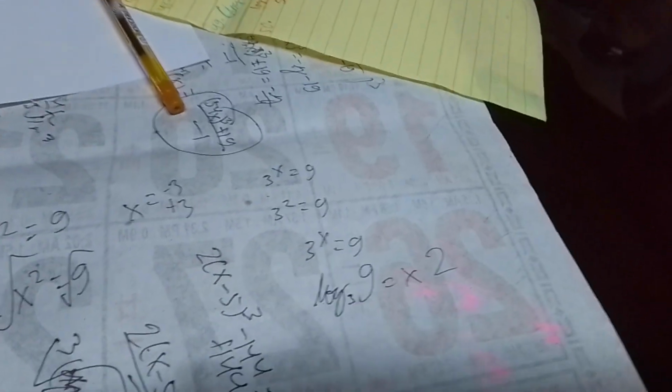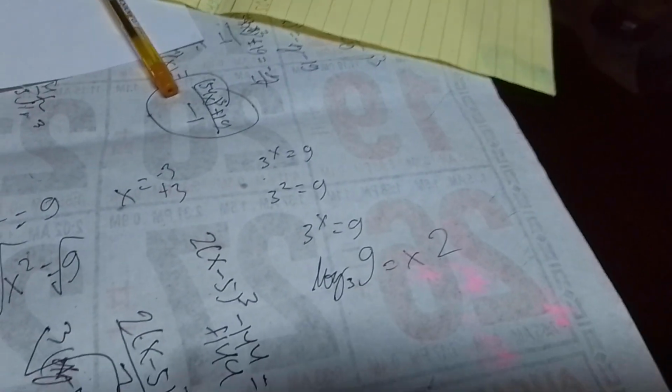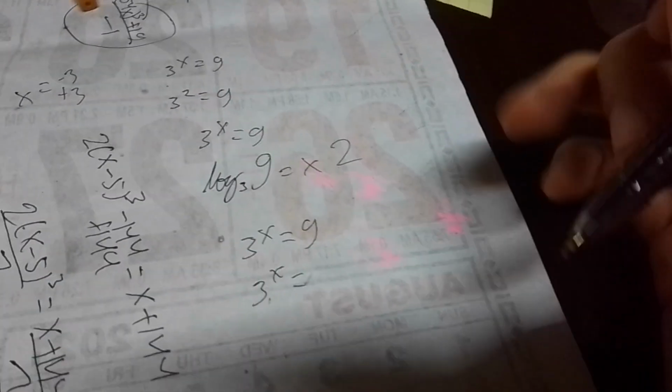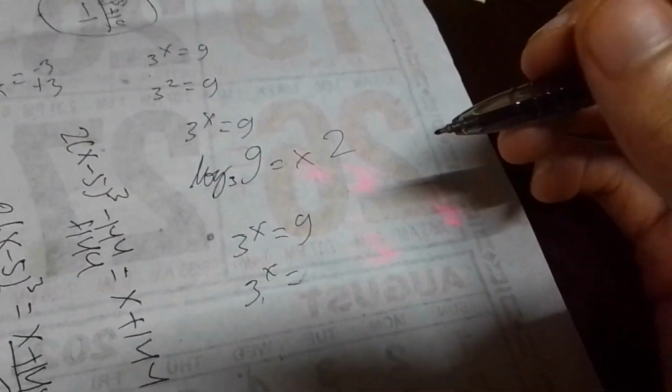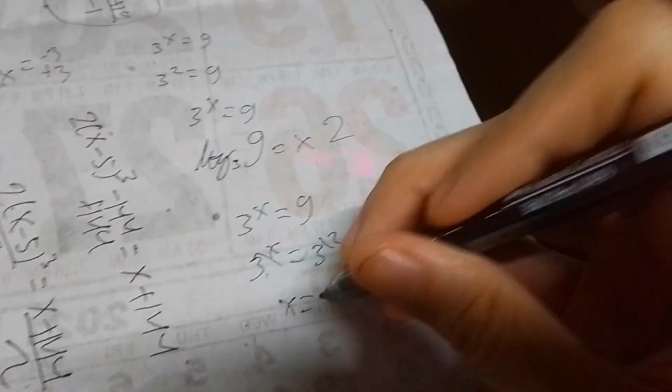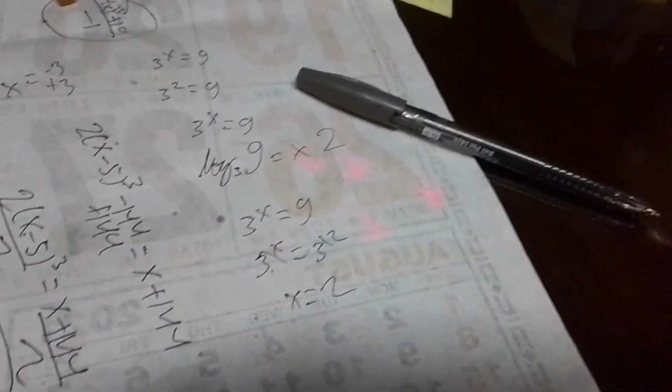Very easy. But if you want to use the one-to-one property, this is what you're going to do. Going back to 3 raised to the x equals 9, you can equate the bases. 3 raised to what power gives you 9? Find a base that is congruent to that number here. We know that the base is 3, and that's 3 squared. When the bases are equal, x equals 2. That's how you solve. Very easy. Now let's start with item 1.